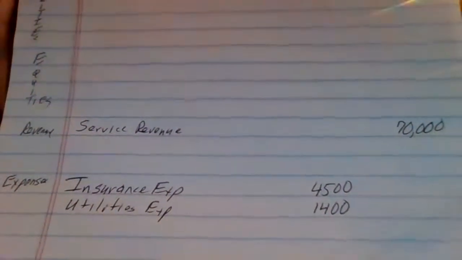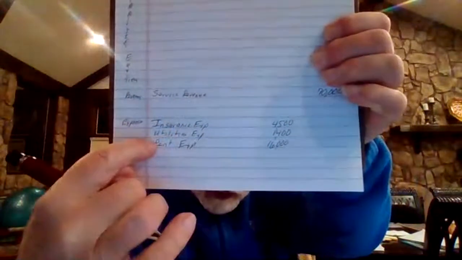Utilities expense, under the expenses. $1,400 would be a debit balance. Rent expense, again, another expense account. Rather nice, giving us some close to each other, one after the other. $16,000 on the debit side. Just put it in right down here, rent expense. Common stock is an equity account.